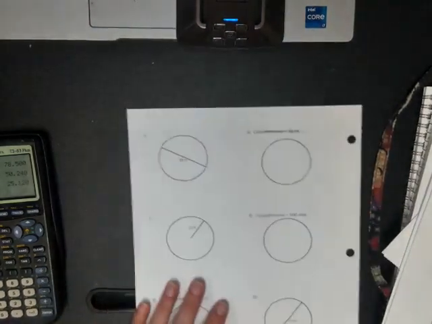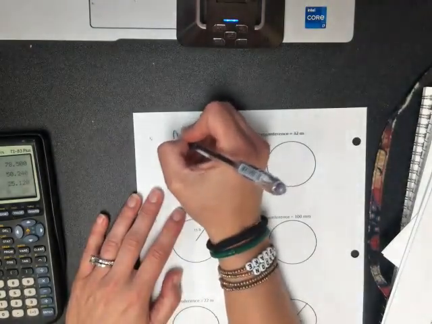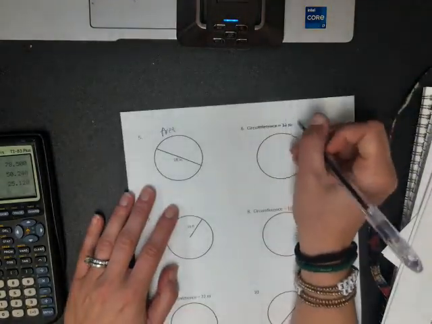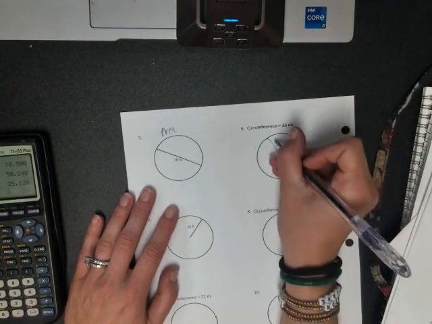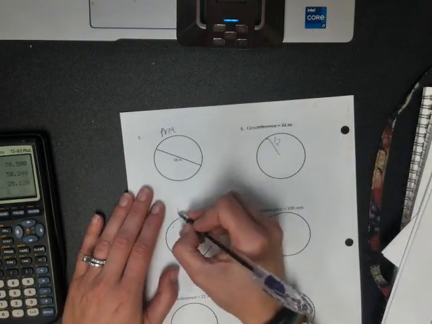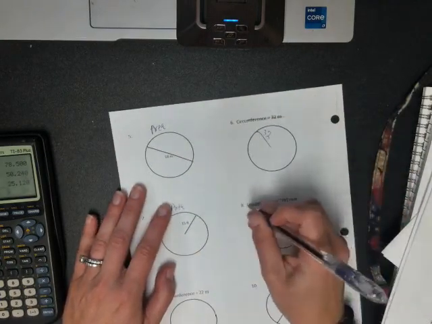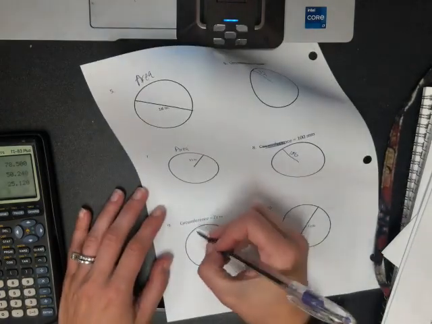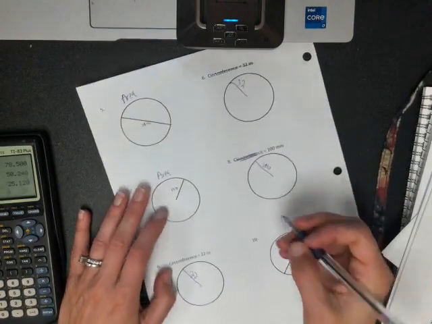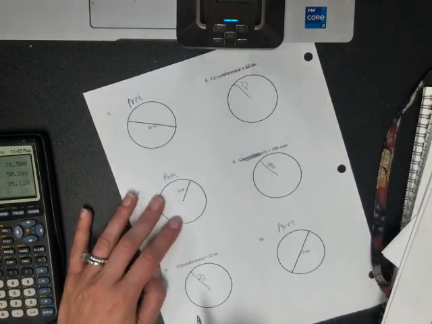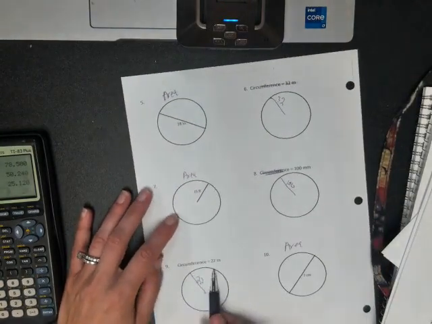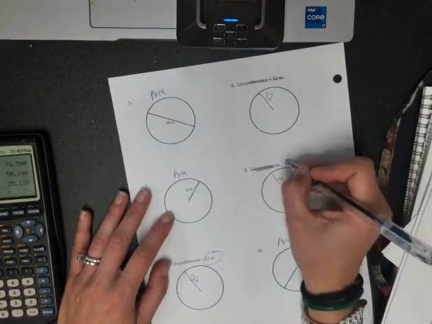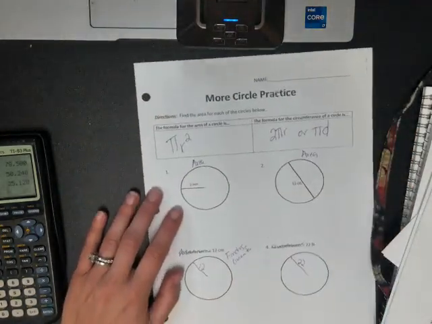I'll flip it to the back page. Label these. Area. Where it says circumference, you're finding the circumference. I'm going to give you the radius is 32. Area, radius is 100. Radius is 22. Area. So wherever it says circumference, you're finding the circumference, and pretend that this is the radius. Okay. So for this one, we can do this one. You should find the area.